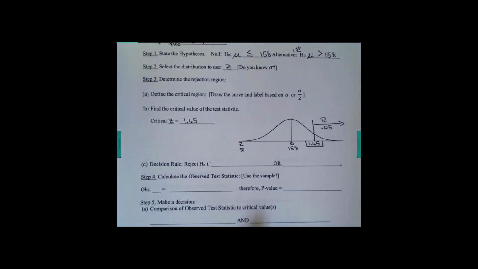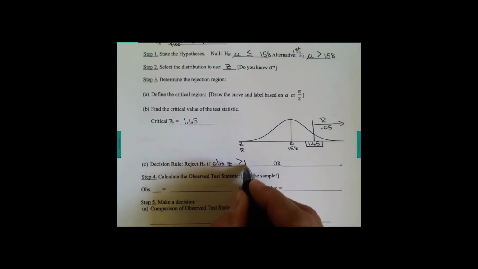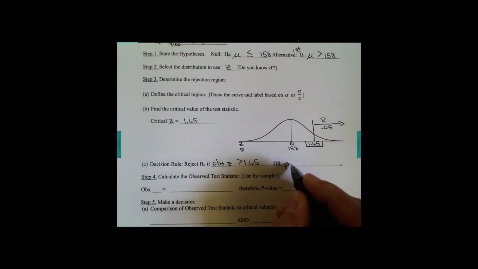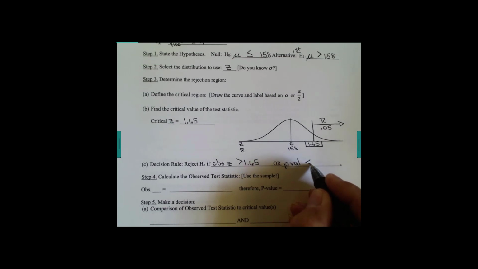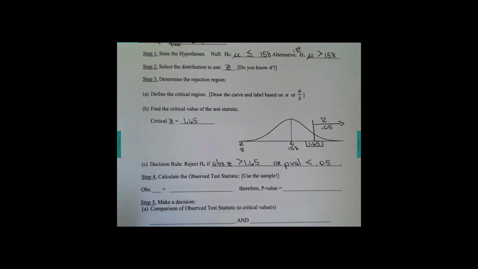And I'll write down my decision rule here just so that you'll have it, because I want you to be prepared for any type of wording of these problems. So for the decision rule, I will reject the null hypothesis if I observe a value, that will be my test, right? Observed z is greater than 1.65. That's my test with the critical value method. And my p-value test would be p-value less than alpha. Now what's alpha? 0.05. So I've set up my decision rules. I'm going to do my critical value test, and my p-value test. I'm going to do them both and make sure that they agree with each other.